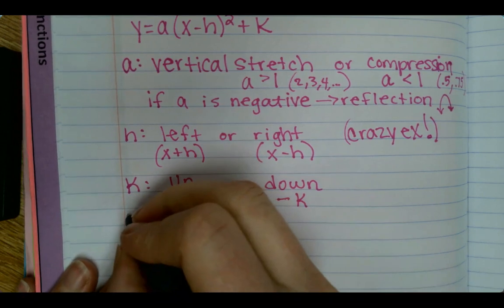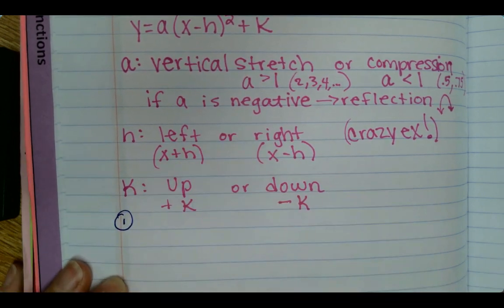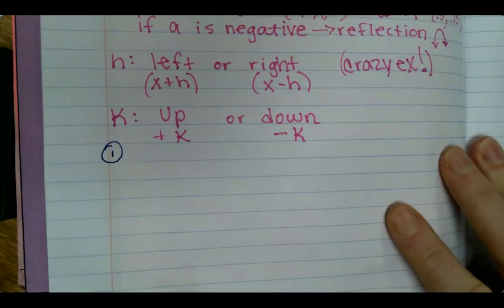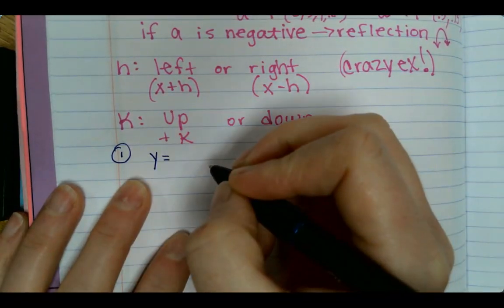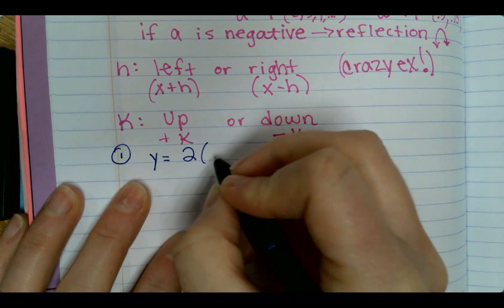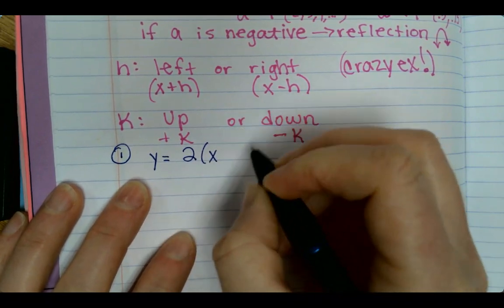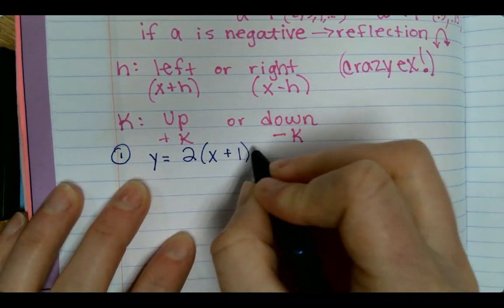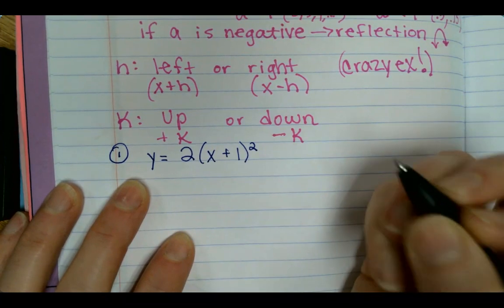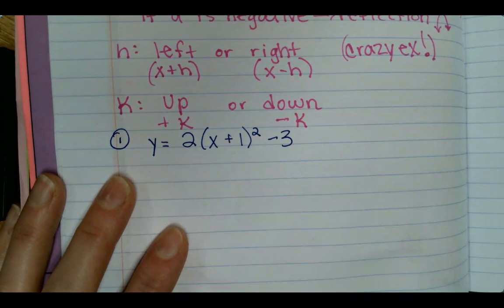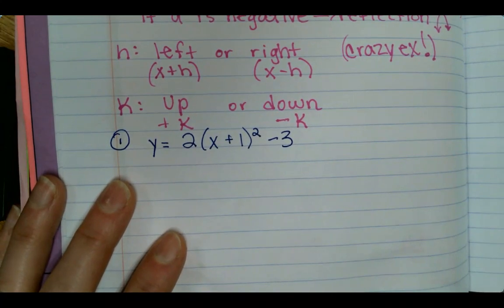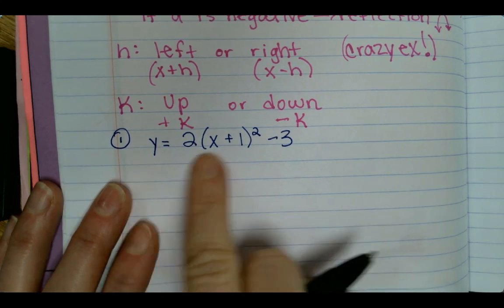All right, so we're going to look at 2 examples. That's y equals 2 times x plus 1 squared minus 3. So here's our equation.